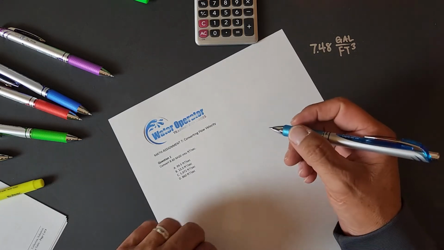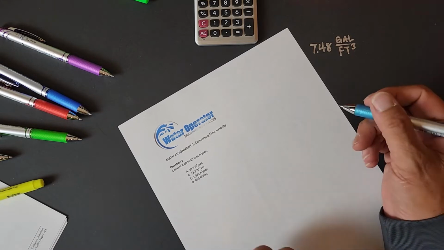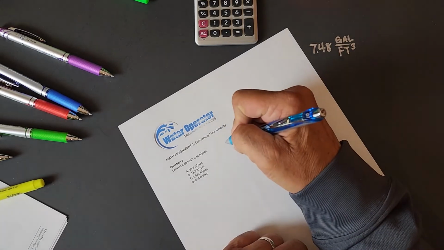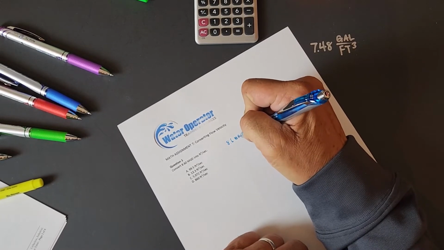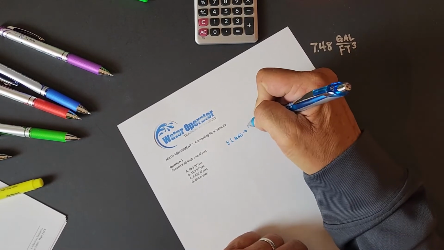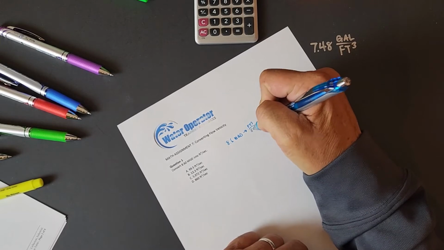All right, let's go ahead with lesson 7. Convert 8.6 mgd to cubic feet per second.